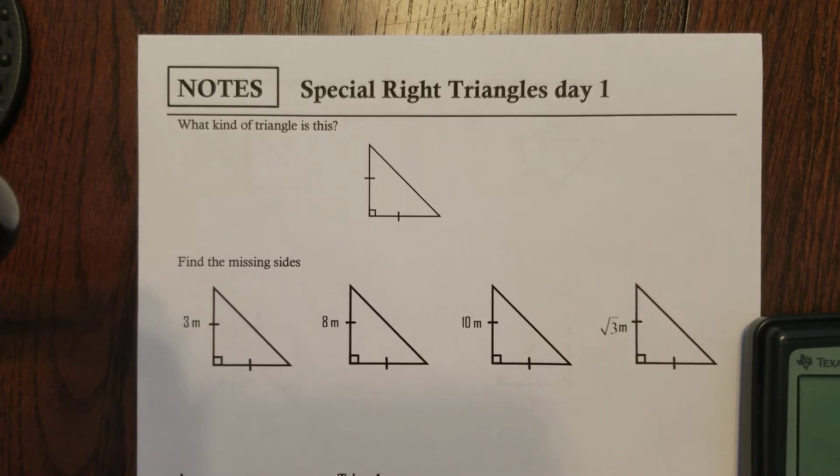Hi, it's me again. Today we're going to be talking about special right triangles. We're going to do that for 2 days because there are two different kinds of special right triangles. Today we're going to be tackling the first one.